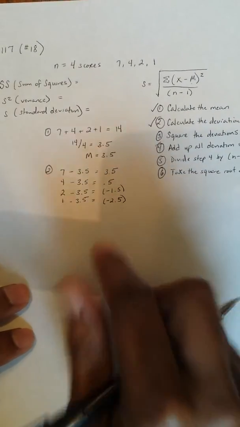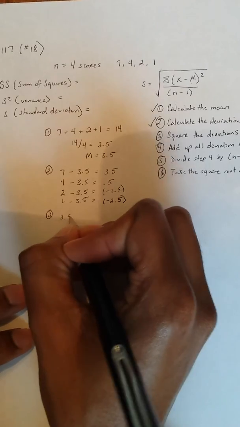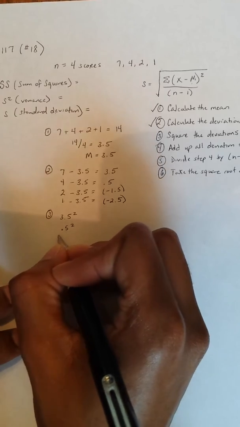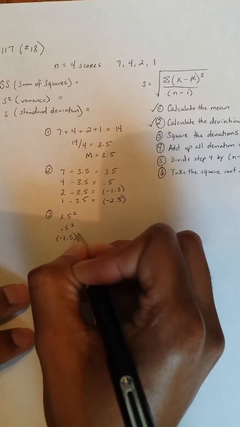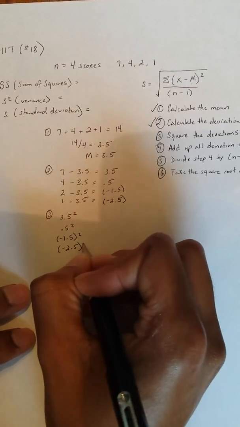So what we have to do is square each one of these deviation scores. So we're going to square 3.5, we're going to square 0.5, we're going to square negative 1.5, and we're going to square negative 2.5.